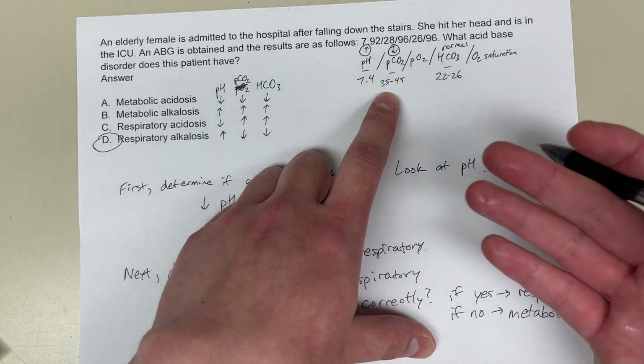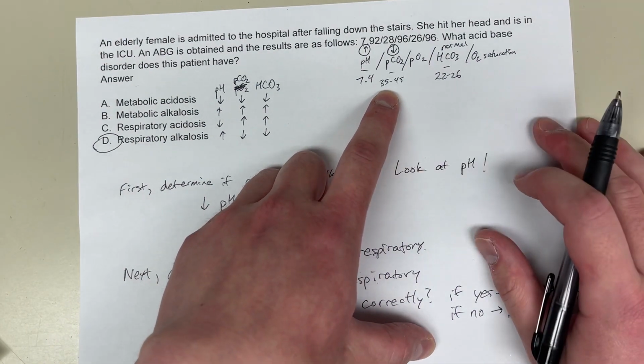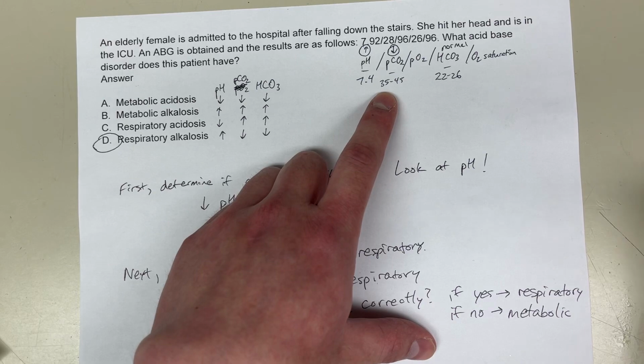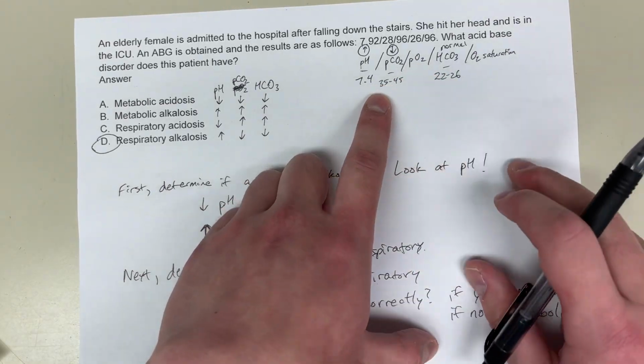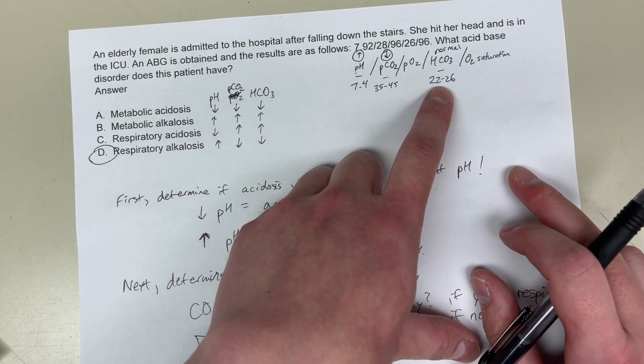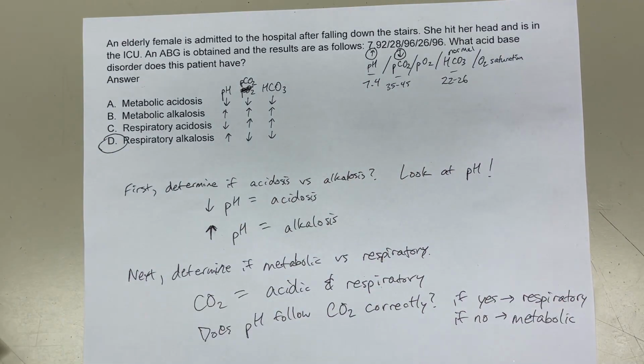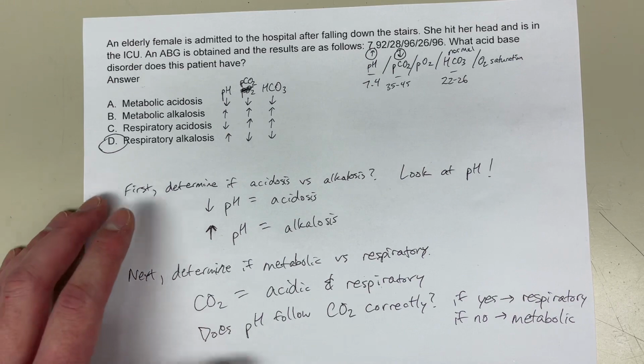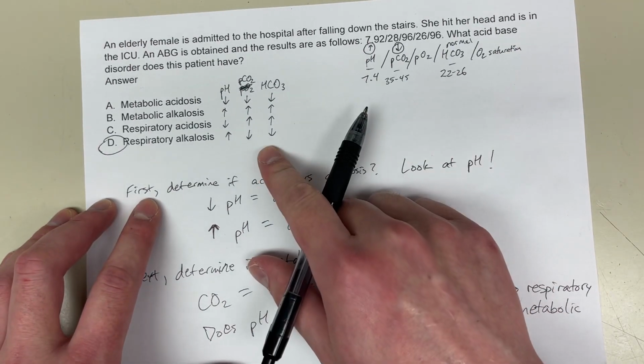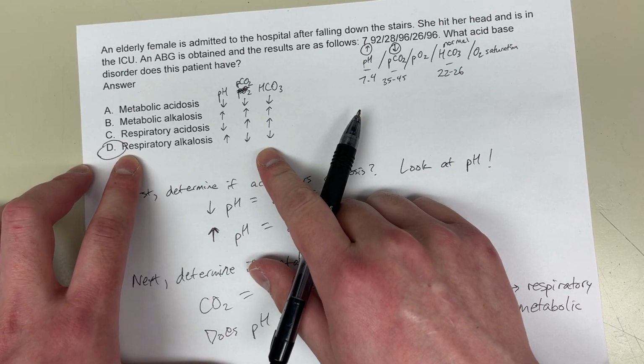And on the actual NAPLEX, you're going to have easy numbers like this. You're not going to get a really close number like 34 for the carbon dioxide and like 21 for the bicarb. You're going to get really different numbers than the normal range to make it easy. So that's how to answer it if you memorize the table. The answer is D, respiratory alkalosis.